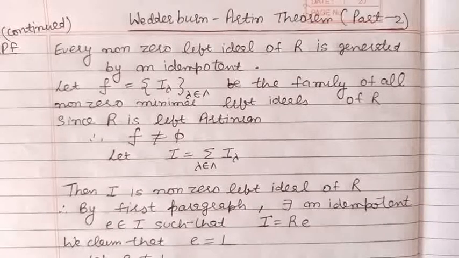In today's lecture, we will continue the Wedderburn-Artin Theorem. Let me remind you the statement of the theorem. If R is a left Artinian ring with unity and no non-zero nilpotent ideals, then R is isomorphic to a finite direct sum of matrix rings over division rings.